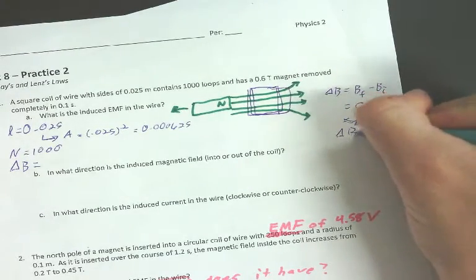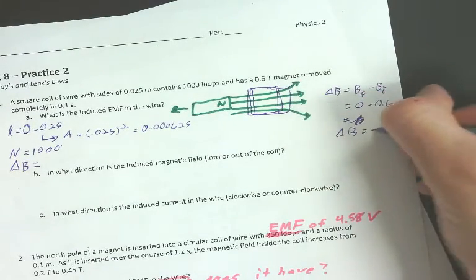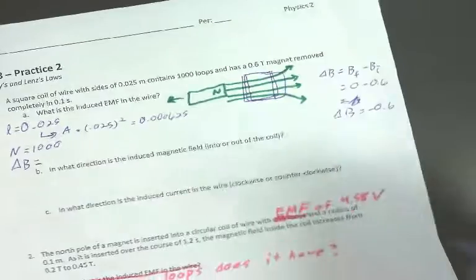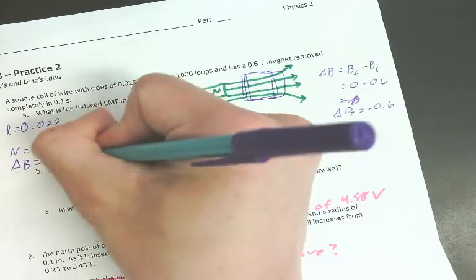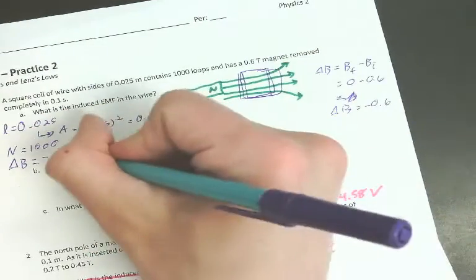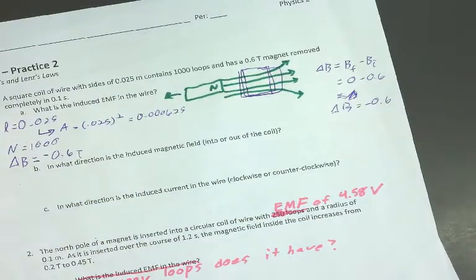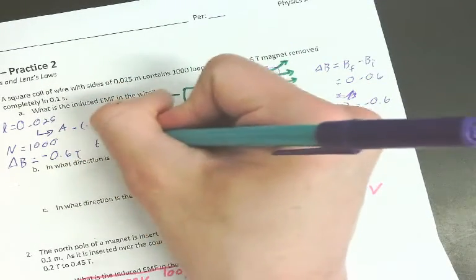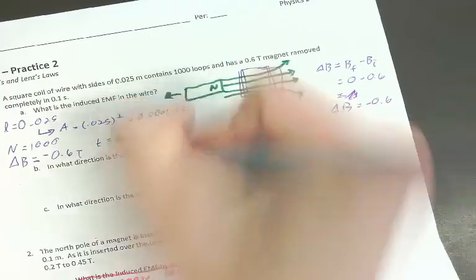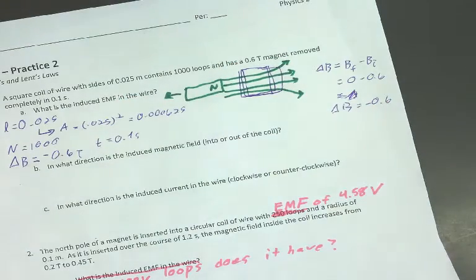And the negative is important for figuring out the directions here. So be careful. I noticed most people just had 0.6. That's an easy mistake to make, so just be careful with that. And then the time it takes to do this is 0.1 seconds. So then we're ready to set up.